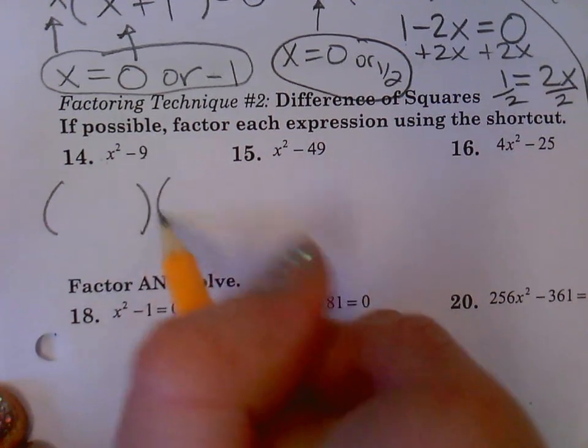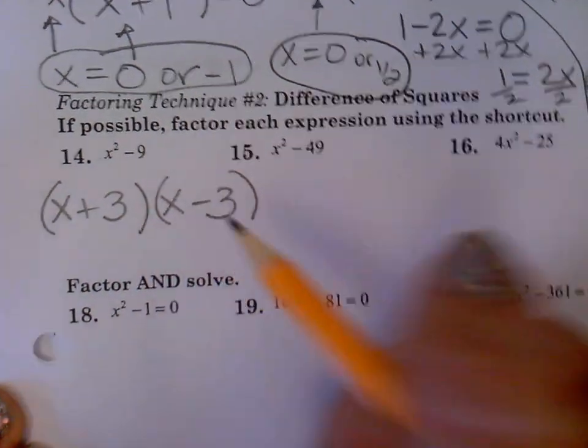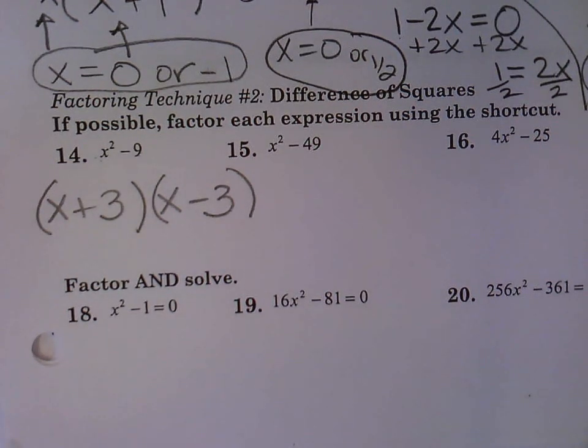So number 14 would be x plus 3 and x minus 3. And let's just see if this works. X times x, if I did FOIL or box method, would give me back my x squared. 3 times negative 3 gives me the negative 9. And what happens in the box or FOIL, your outer and your inner come out opposite.